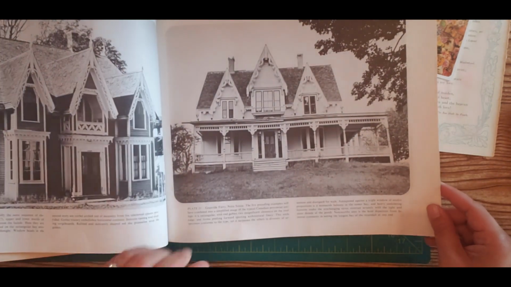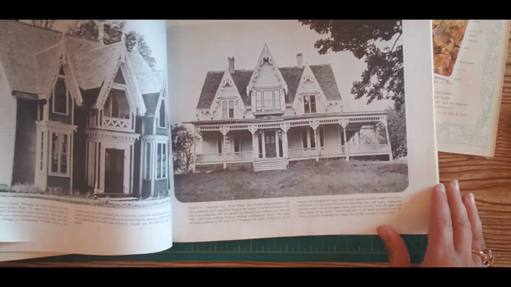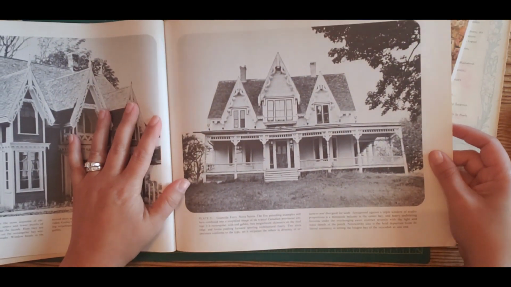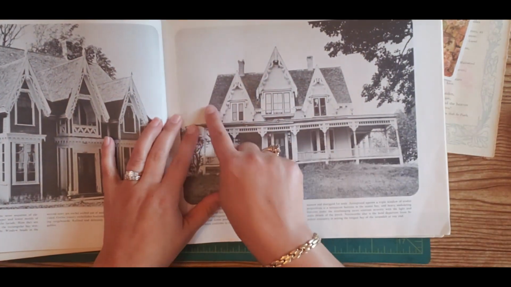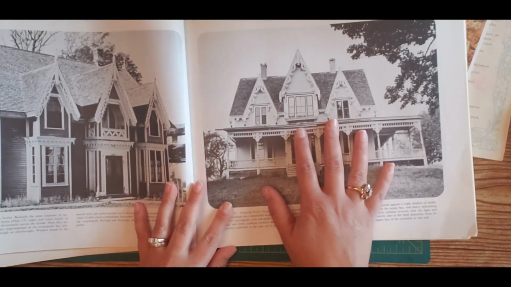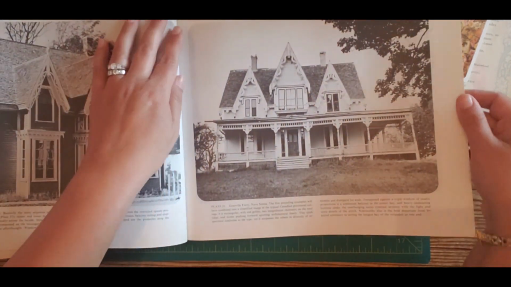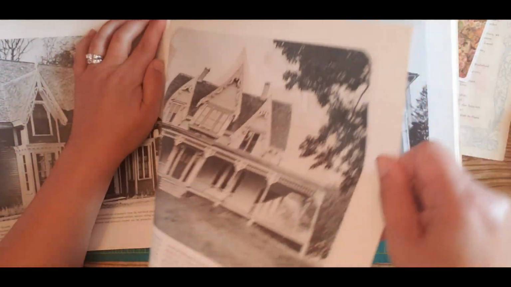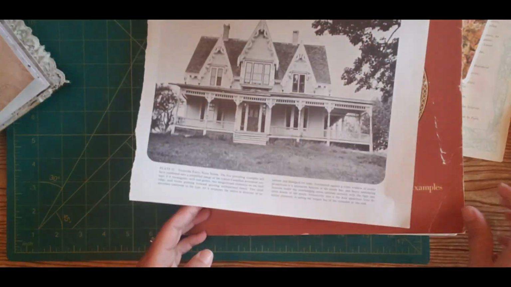So I'm looking for something maybe a little smaller, because my journal is not very large. So I'm gonna go with this. I'm just looking at the image of the house. It seems smaller than the other houses in this book. So yeah, I'm gonna go with that, and I'm gonna tear this page out.